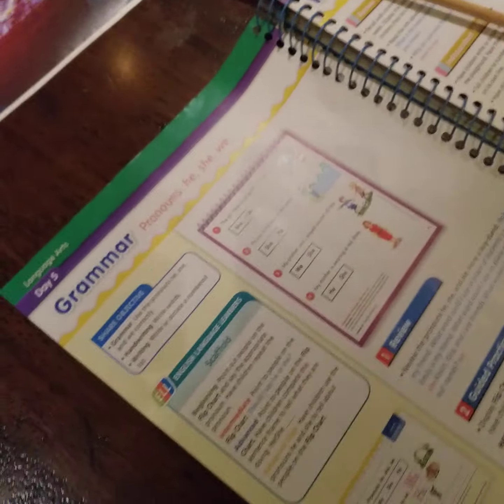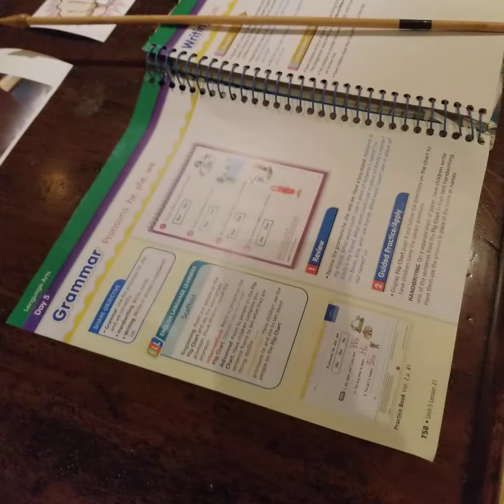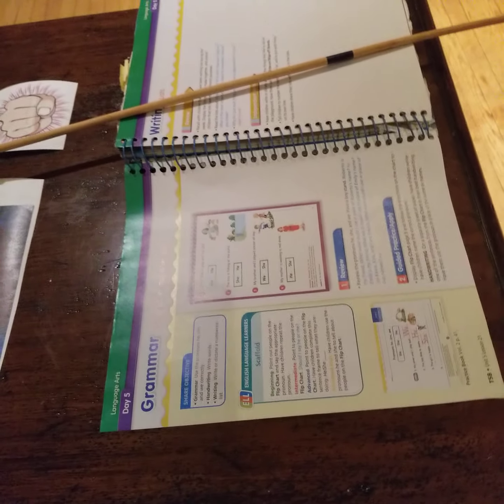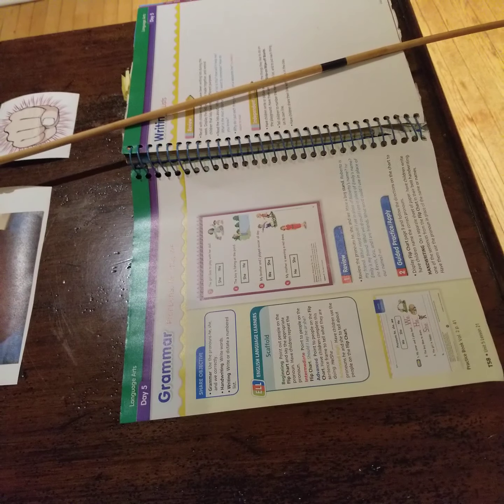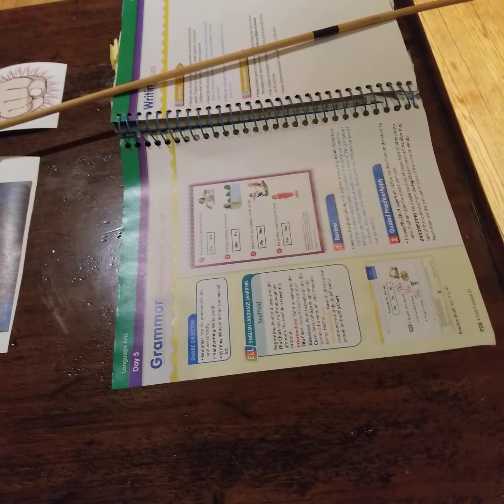Hold on. I'm sorry, boys and girls. I have to grab a pencil. So let me see if I can reach over here and grab a pencil that is actually sharpened. All right, sorry about that.